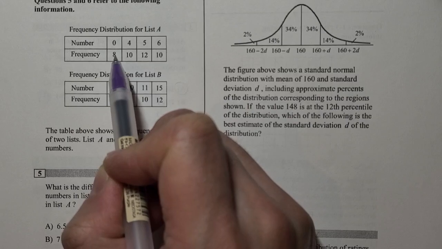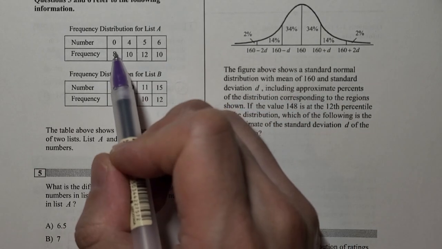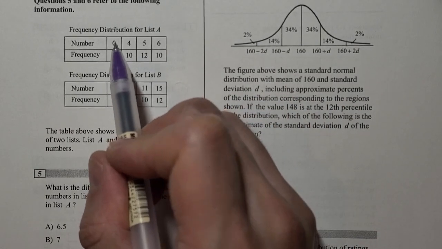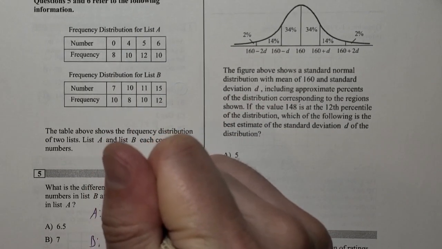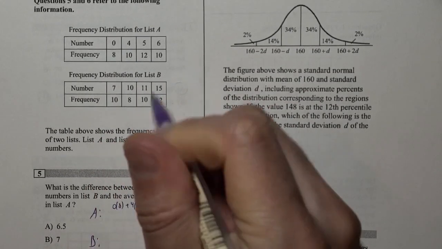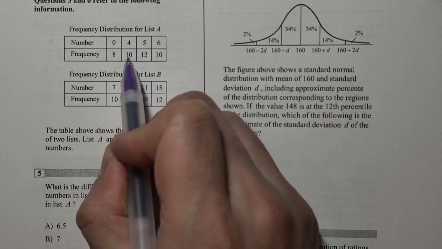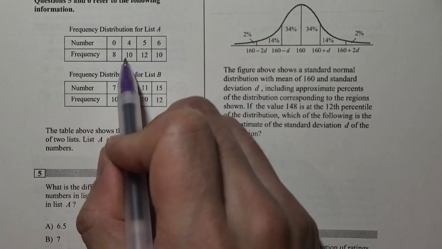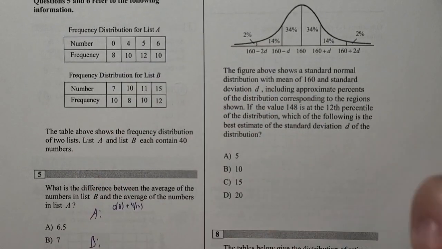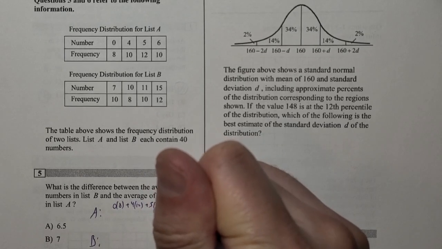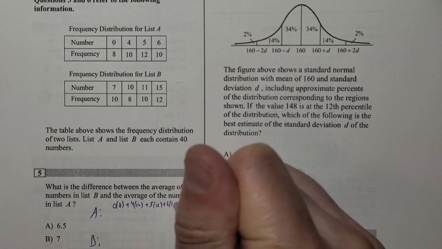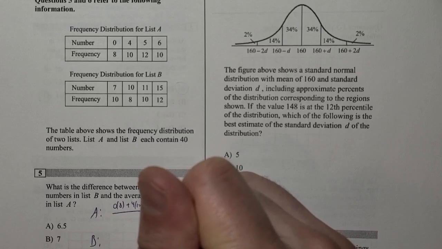So 0 times 8, or again, we're doing 0 plus 0 plus 0, adding 8 zeros, so 0 times 8, plus 4 times 10, because you can think of frequency as people, 10 people with the number 4. Let's think of it like that. Okay, so on and so forth. So 5 times 12 plus 6 times 10, divided by 40.